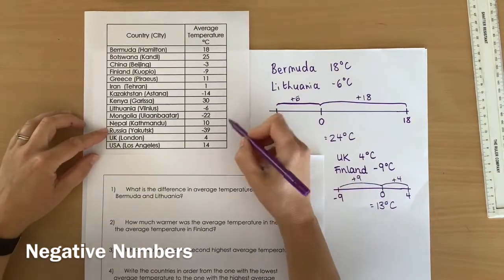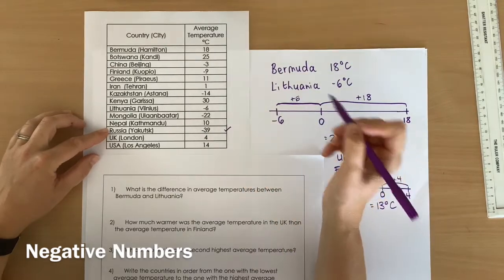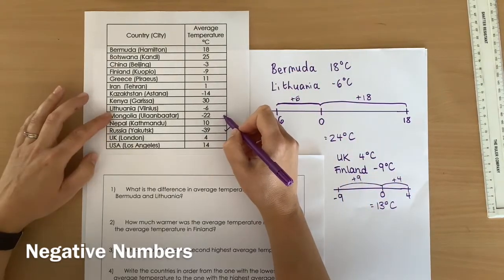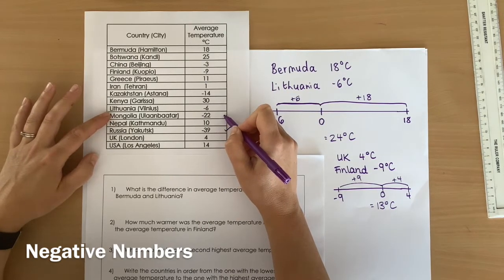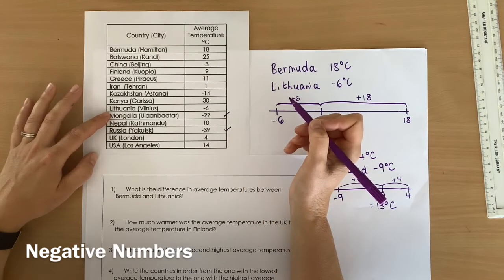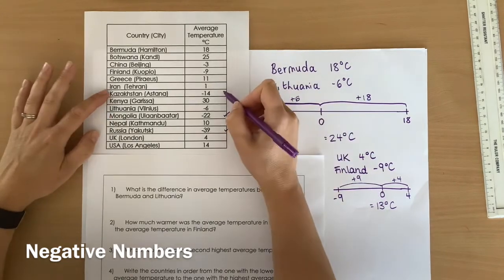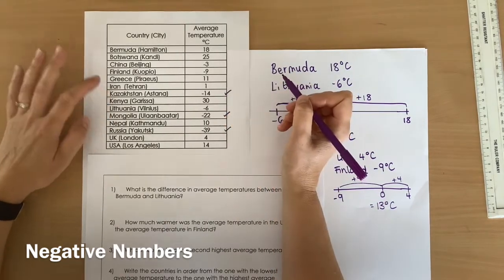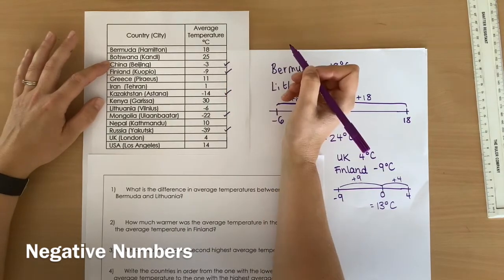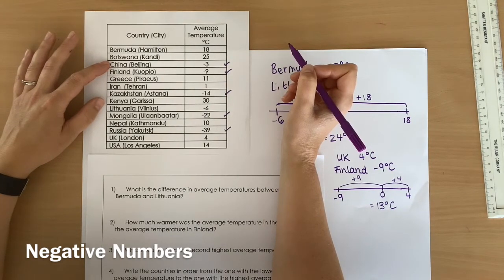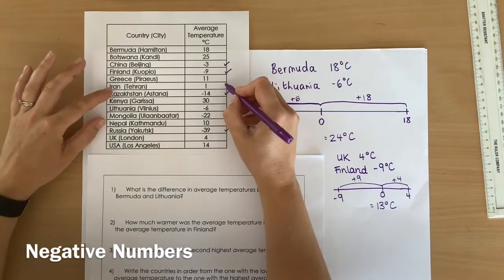We've gone Russia, and again, I'm going to cross them out as I go. Russia is 39 degrees below 0, freezing. Mongolia, -22, so 22 degrees below 0. Kazakhstan, -14. Finland, -9. Then China, number 3. Then we go through 0 and start getting to slightly warmer.